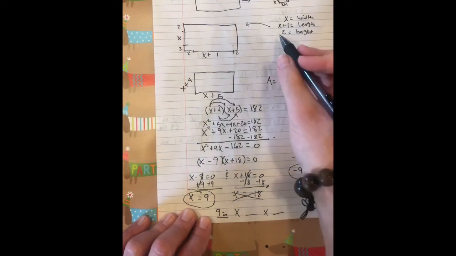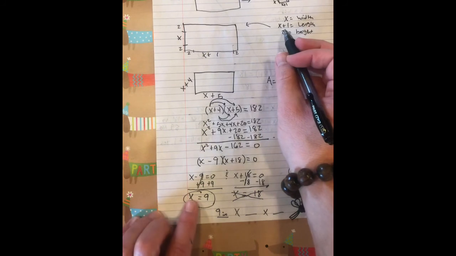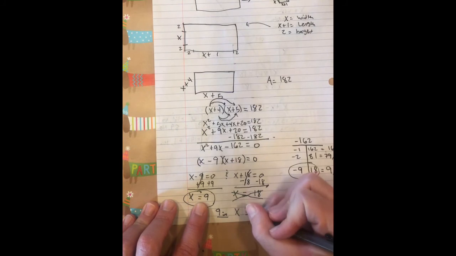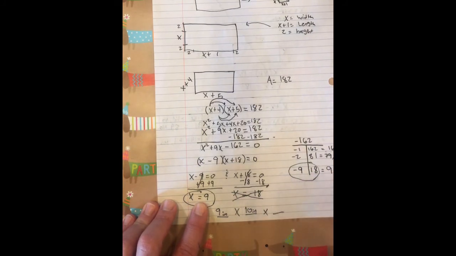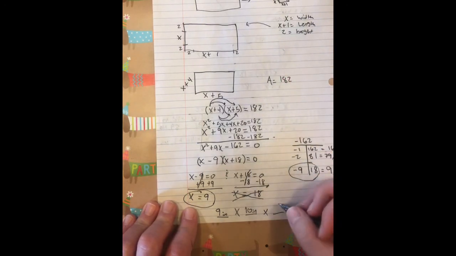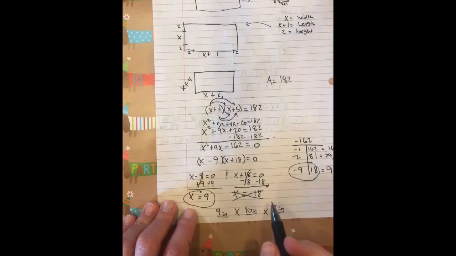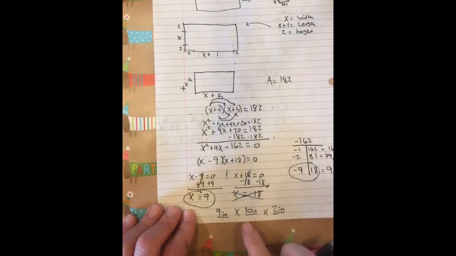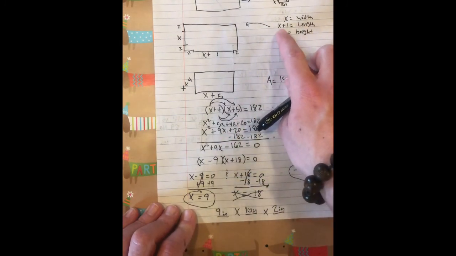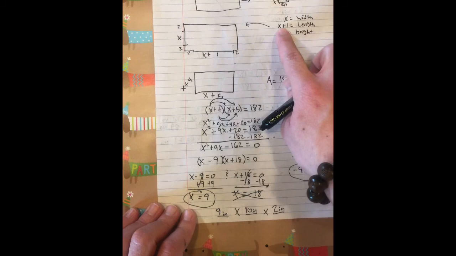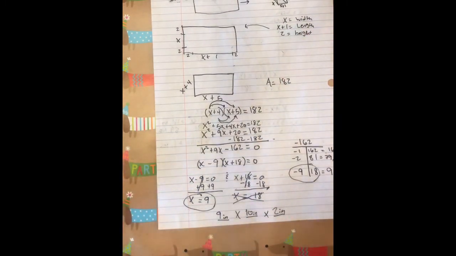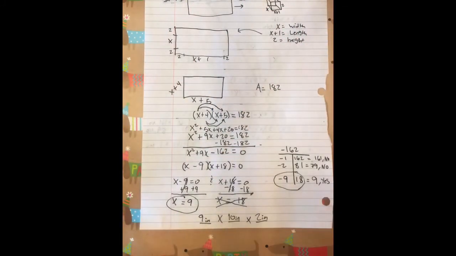What is our length? X plus 1. So what is x? 9. What is 9 plus 1? 10. And then our height, they gave it to us right off the bat, is 2. So this is going to be your answer choice. Again, where did I get this 10? I plugged x in right here. X plus 1 equals our length. So 9 plus 1 is 10. And there's your answer. So this is one of the harder problems that you guys have to deal with.